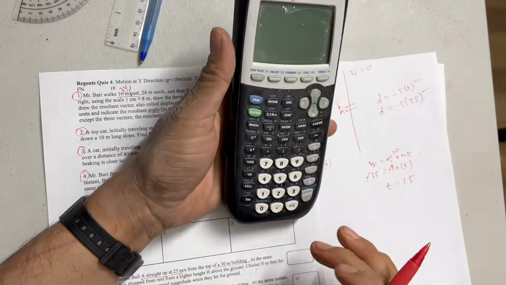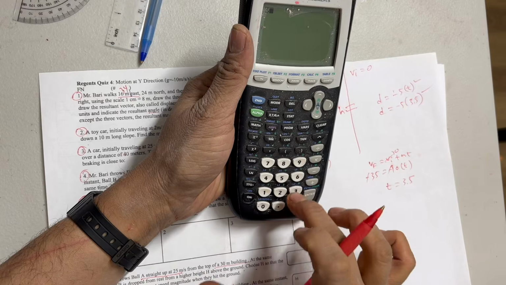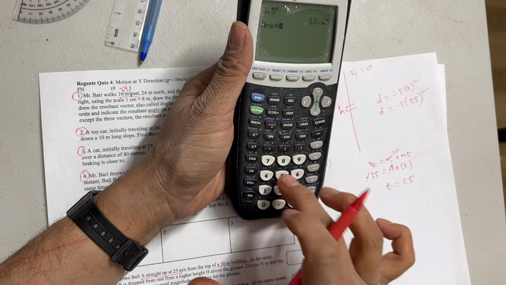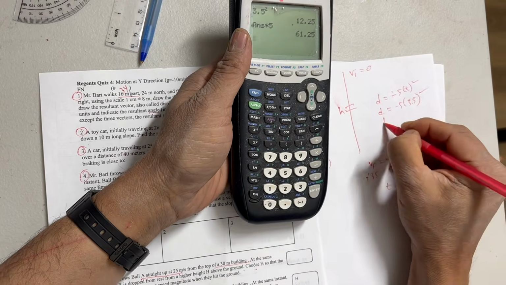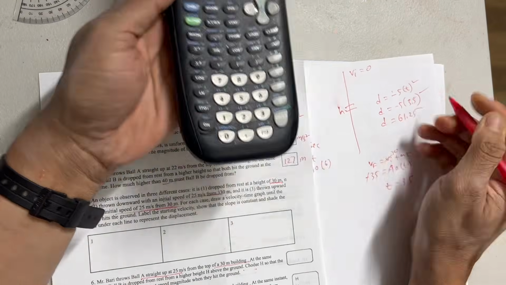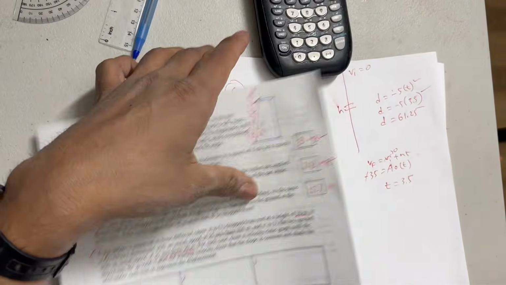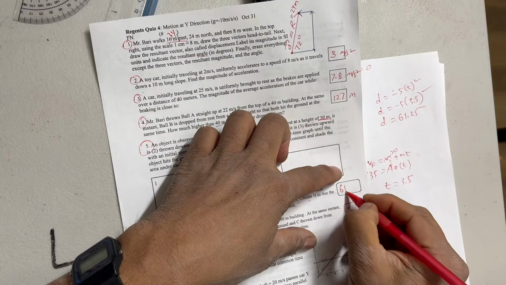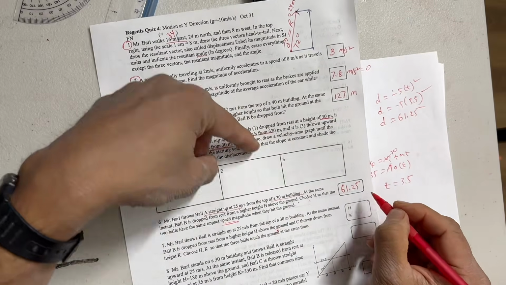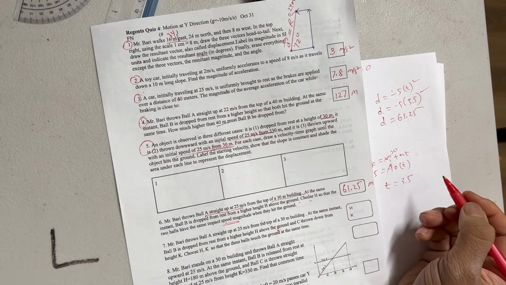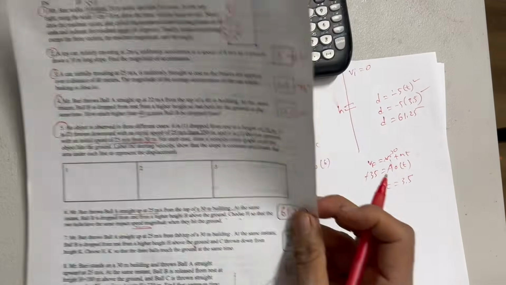So the height is 61.25. Now I'm going to go over here and write 61.25. Of course, don't forget to write meters over here. Now let's go to problem number 7.